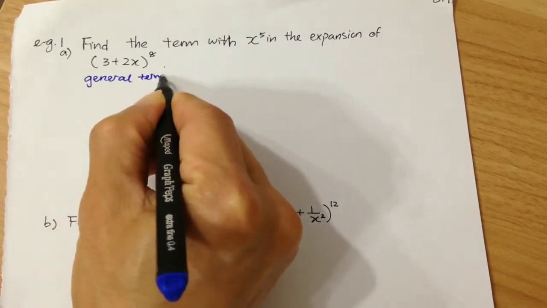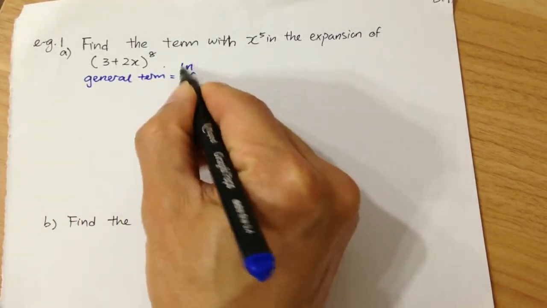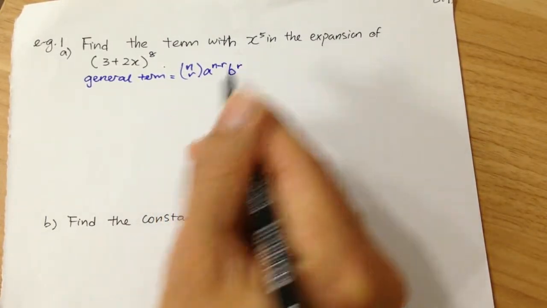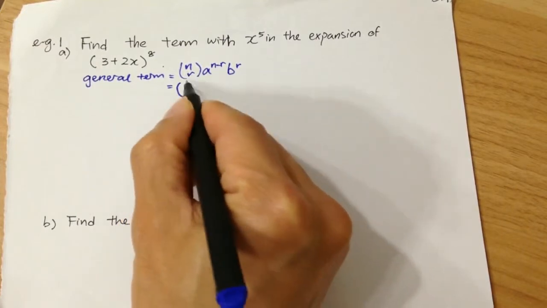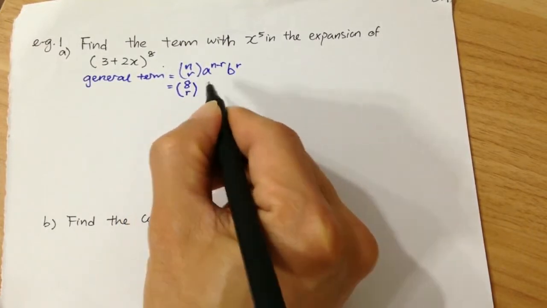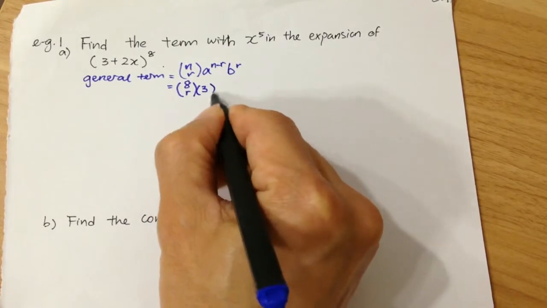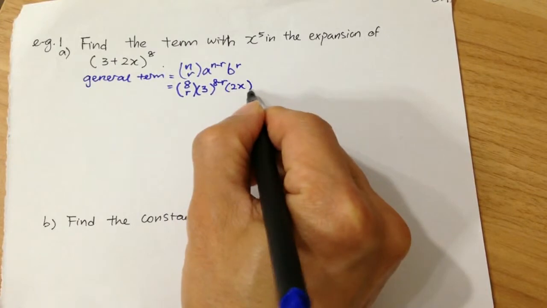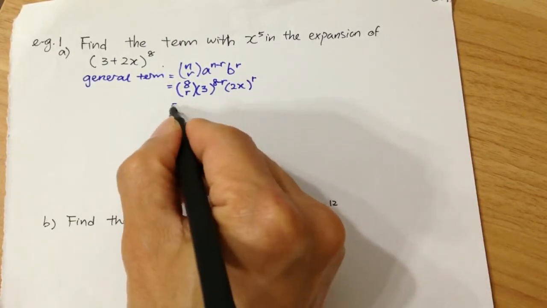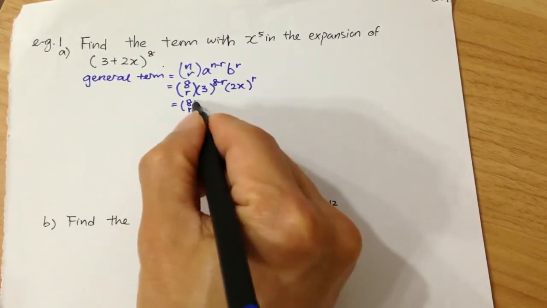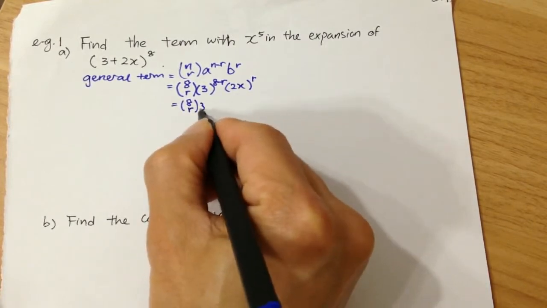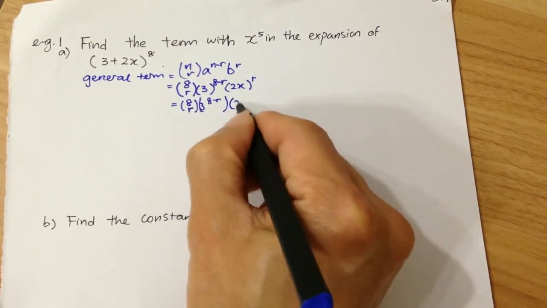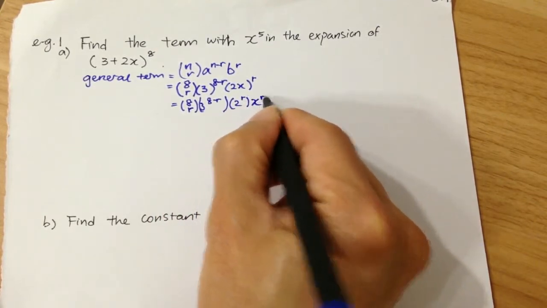Remember, the general term is nCr, a to the power of n minus r, b to the power of r. So in this case, n is 8, r is unknown, a is 3 to the power of 8 minus r, and b is 2x to the power of r. Now I'm going to break this up part by part: 3 to the power of 8 minus r by itself, and 2 to the power of r and x to the power of r.